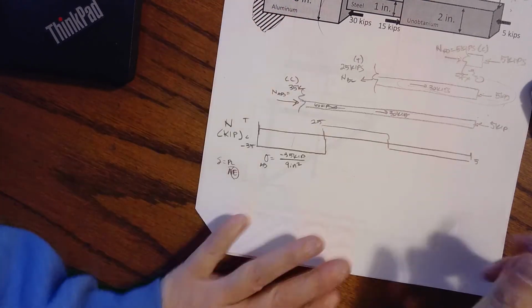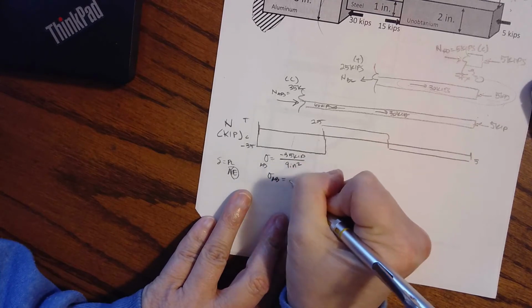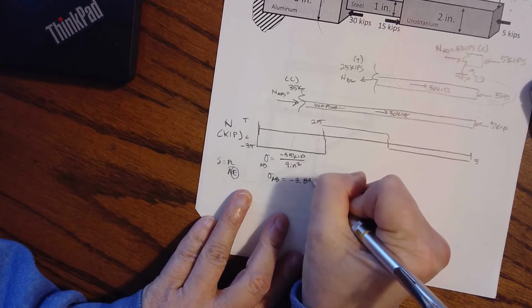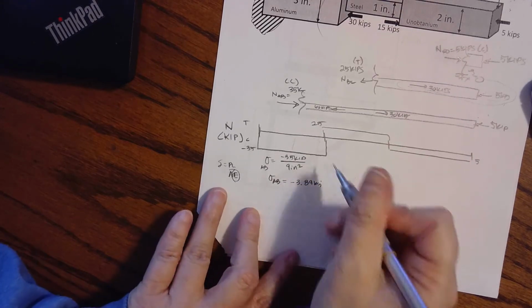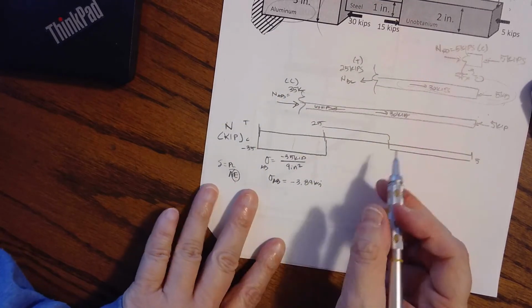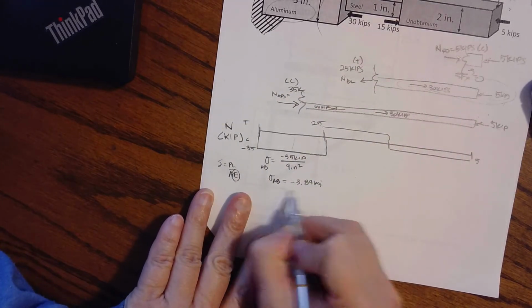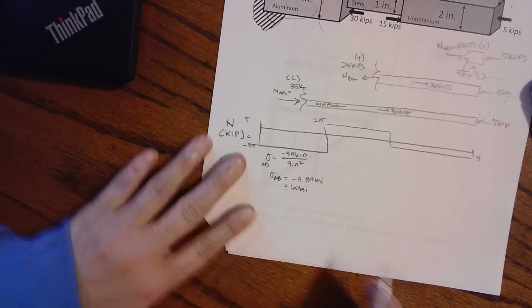When I do this, I get that my stress from A to B is negative 3.89 KSI. If I go back and look at my chart, I see that for the aluminum, my yield is 60. So we can definitely see that this is less than 60 KSI, so we are in the elastic region.